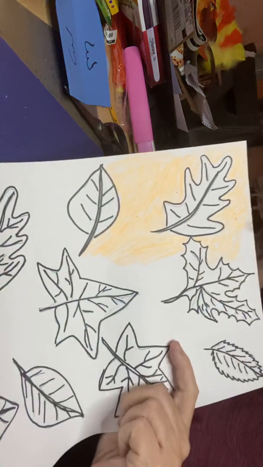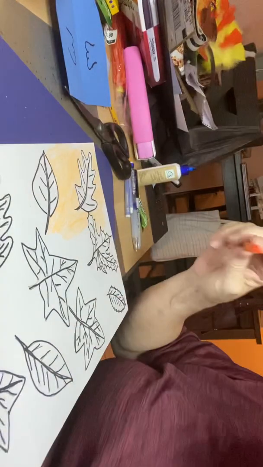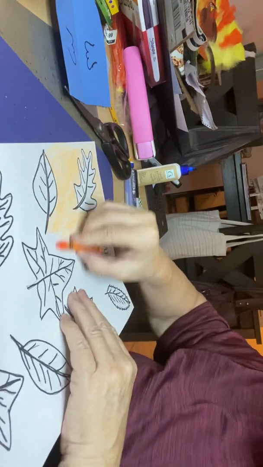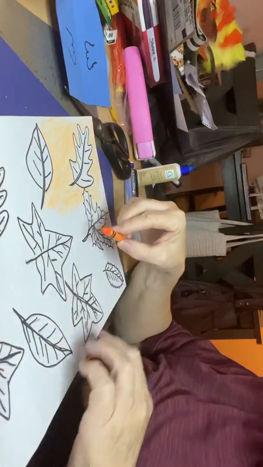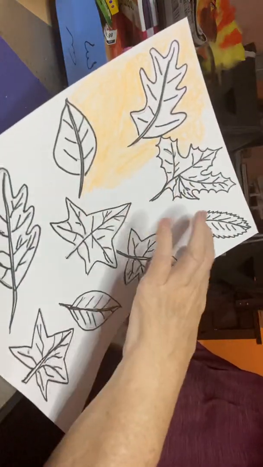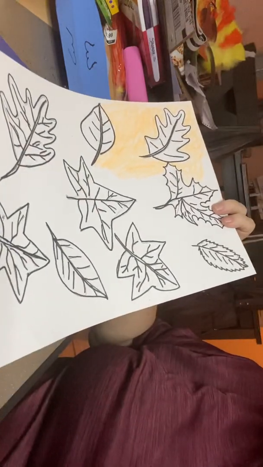See how I just did all that in round circles. You can also, if you have crayons that you can peel the paper off, lay it down on its side and get it colored, okay? So just get your leaves on there and color in your negative space. And I cannot wait to see what you guys do.